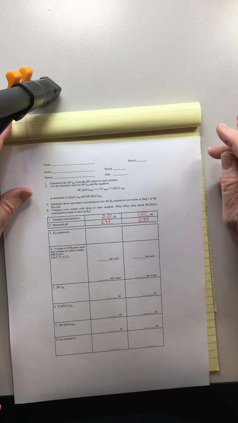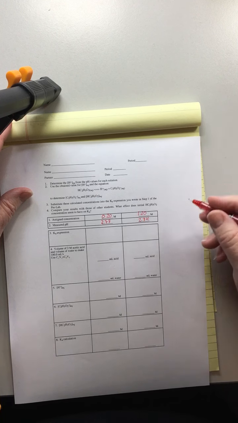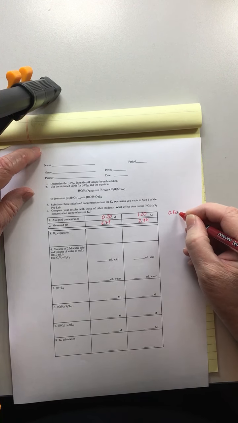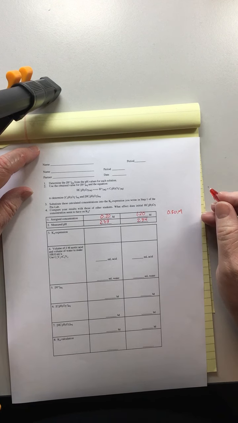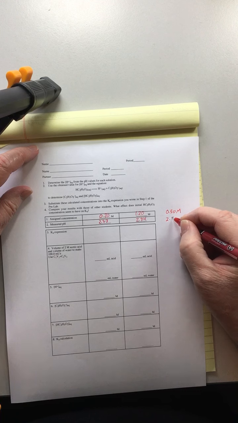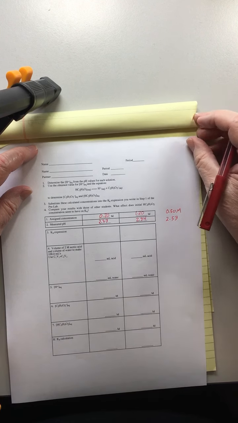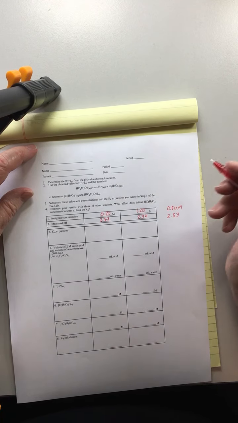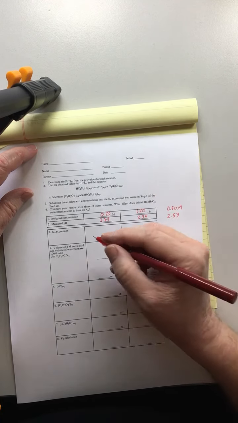Now what I'm going to do is provide a third trial, and this is going to be for 0.50 molar acetic acid, which has a pH of 2.53. And I'm going to do calculations today based upon that data. So, what's the Ka expression for this reaction?